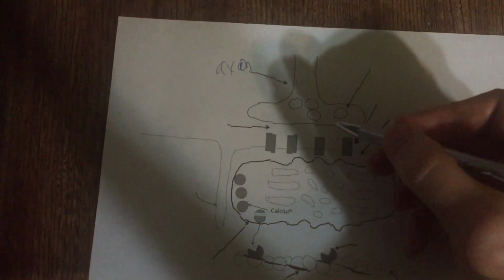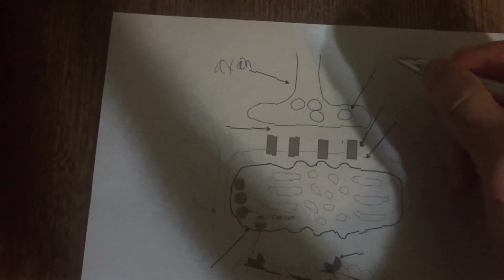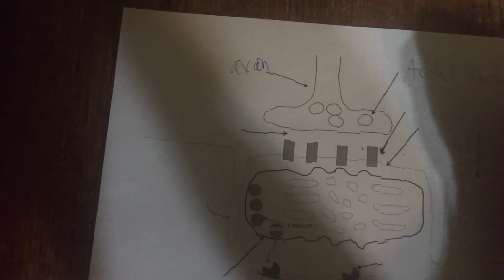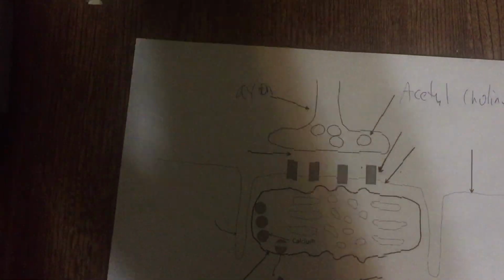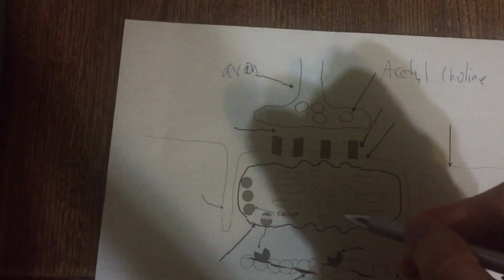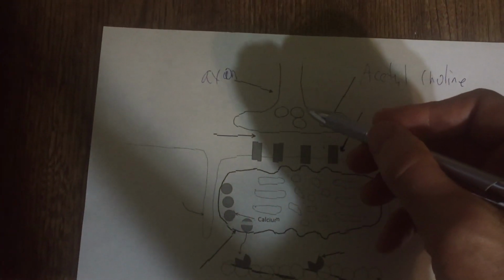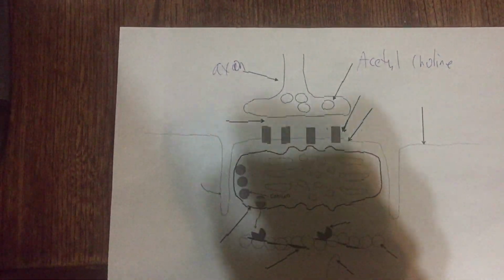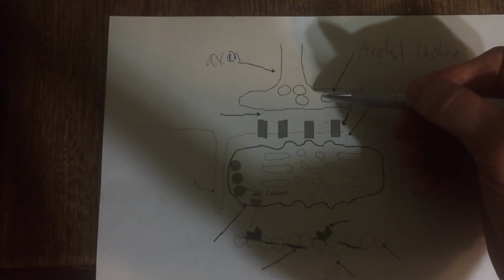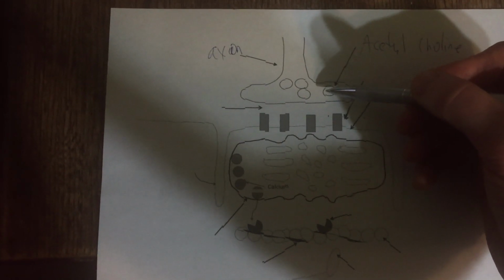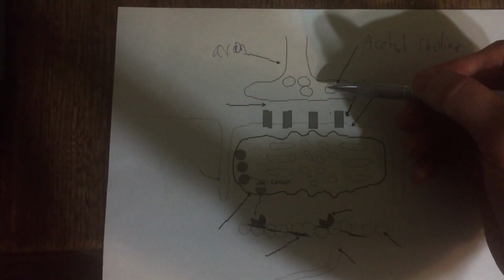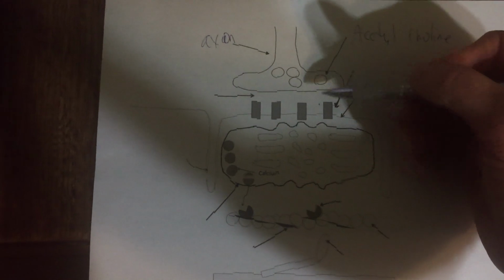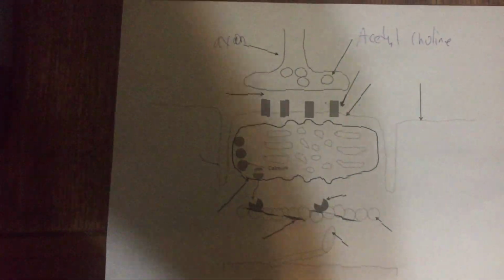The second label refers to these vesicles that can contain acetylcholine. And that serves as a neurotransmitter, so it serves as a signal from the axon, which comes from your neuron in your spinal cord. It serves as a kind of signaling molecule from your axon, or your neuron, to your muscle fiber.